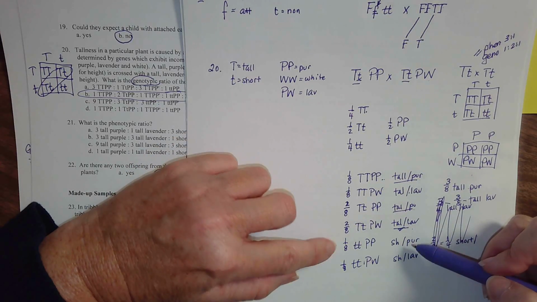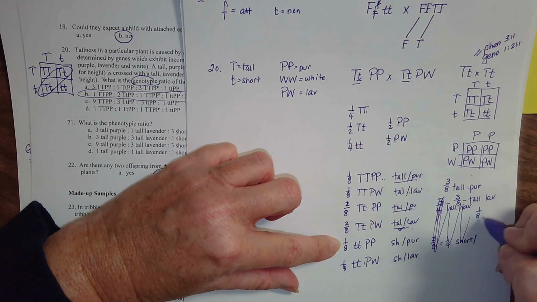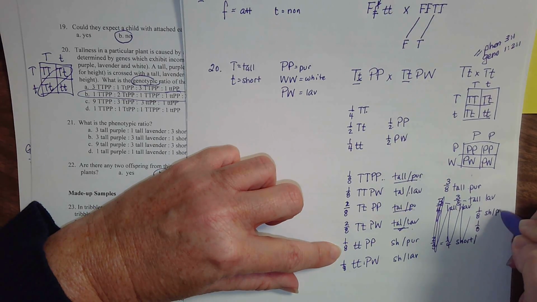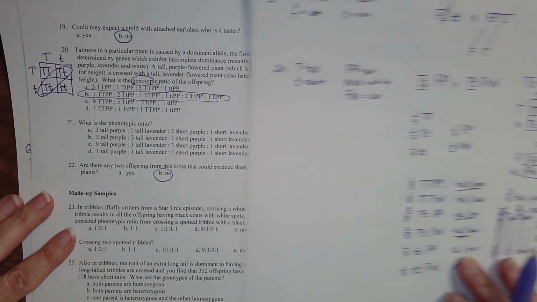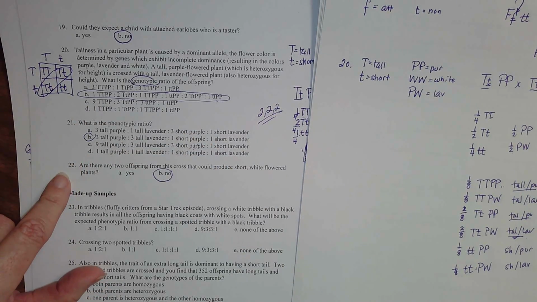Then I've got 1/8 and 1/8 for the other two traits, short purple and short lavender. So I'm 3 to 3 to 1 to 1. So if I look over here, I can see that ratio right there.